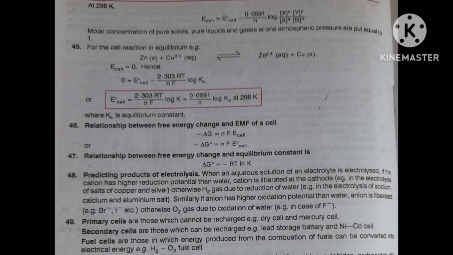Rust is hydrated ferric oxide, meaning Fe2O3·xH2O. You don't know X; X may be 1 H2O, 2 H2O, 3 H2O, 4 H2O, like that. Rust is hydrated ferric oxide, Fe2O3·xH2O, with water molecules attached, maybe 1 mole, maybe 2 moles, 3 moles. That's why you write X. Fe2O3·xH2O is called rust.